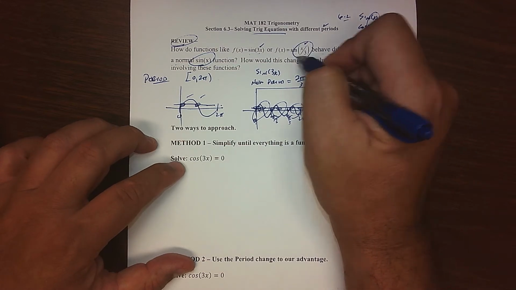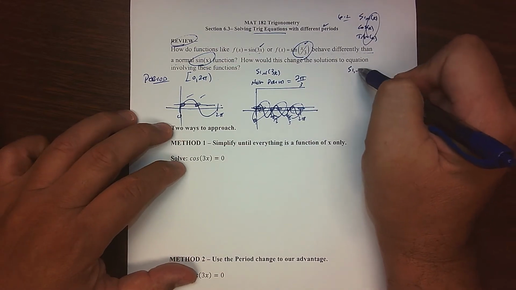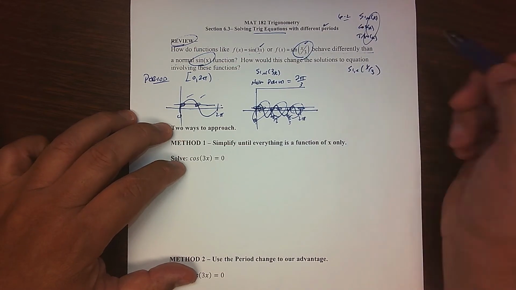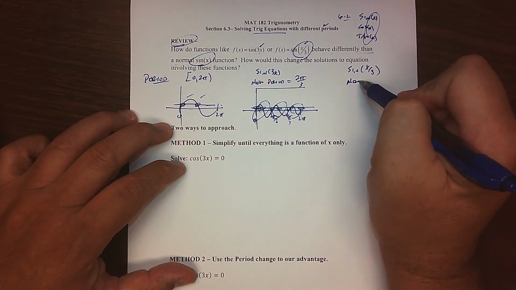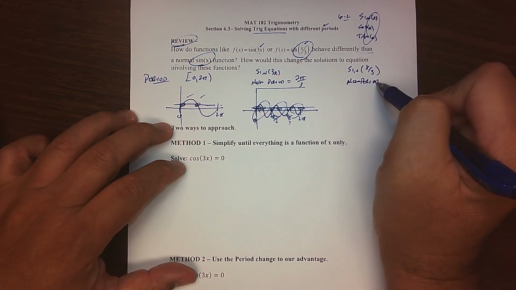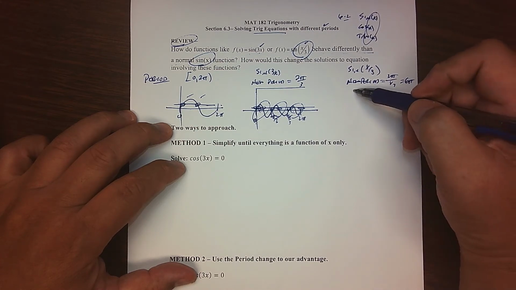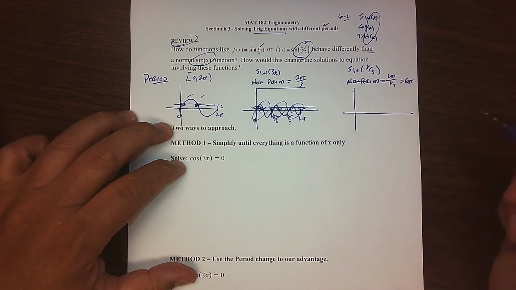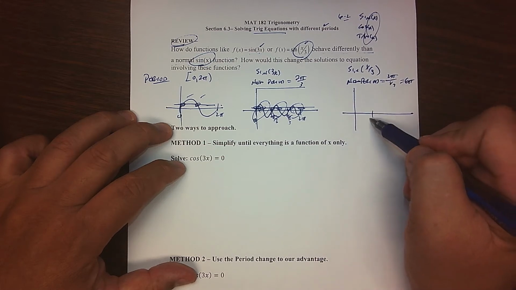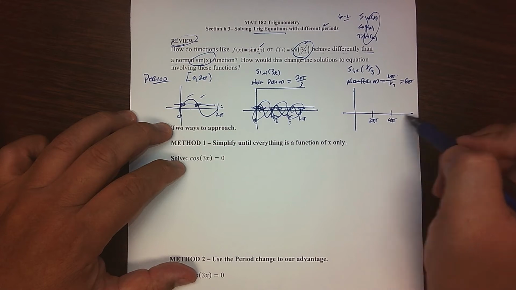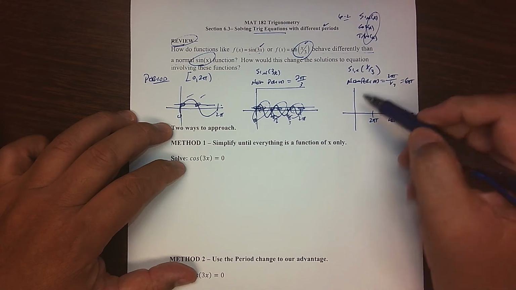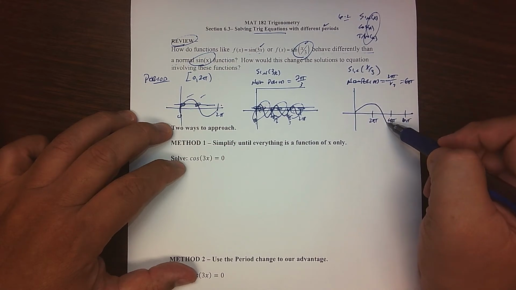Of course, when we talk sine of x over 3, the new period would be 2 pi over 1/3, which would be 6 pi. So now the period is getting stretched. There's 2 pi, here's 4 pi, and here's 6 pi. The function is being stretched out.